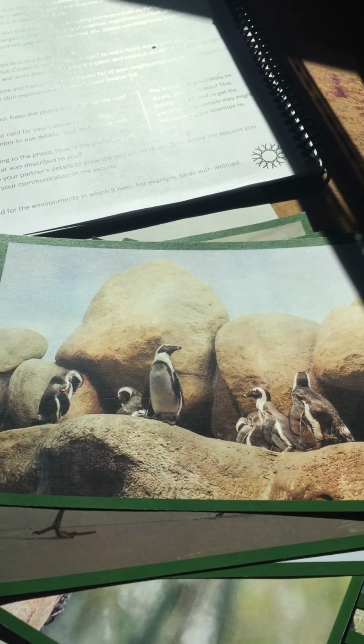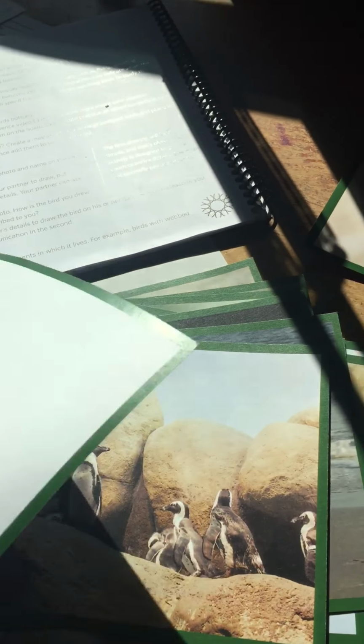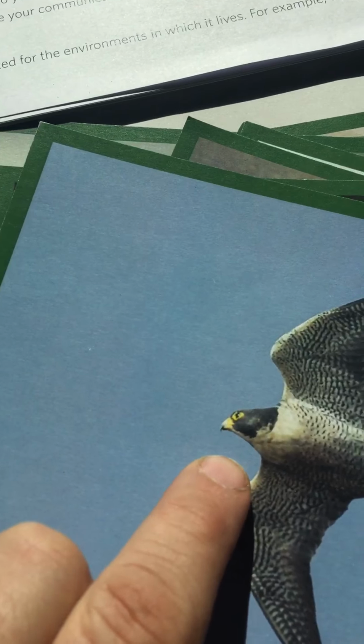And those are the cards. Wait, there's more. Oh, this was a fun one I did with one of my students, and she drew a great one. It looked just like a penguin. Is this a falcon? Yep, there's a peregrine falcon. We have those in Montana. See how different? But like, now how would you describe that beak?